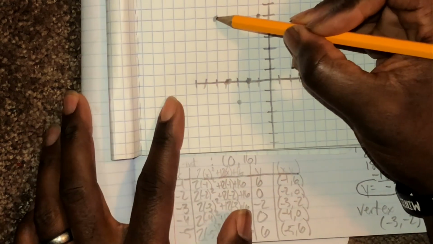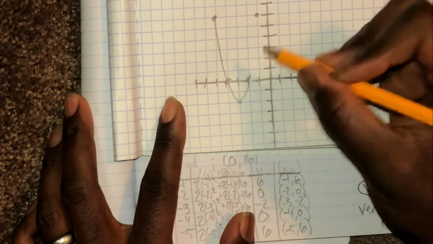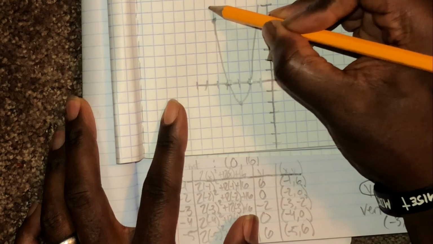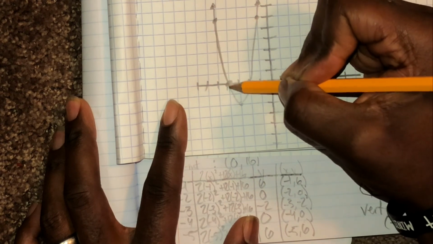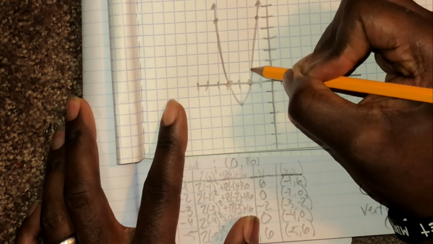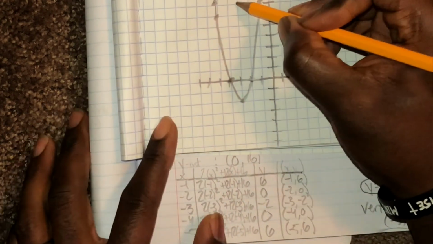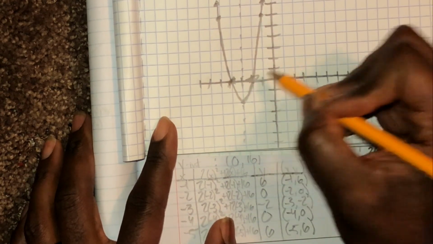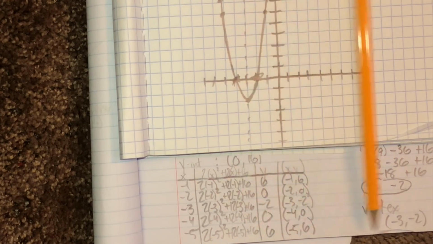And now let's connect this, and it makes a parabola. It looks like that. It does not stop there. It continues to go in this formation. Look at that. Vertex, my axis of symmetry, my solutions. My y-intercept is going to hit the y-axis at 16. That's an extension, my people. But that's that.